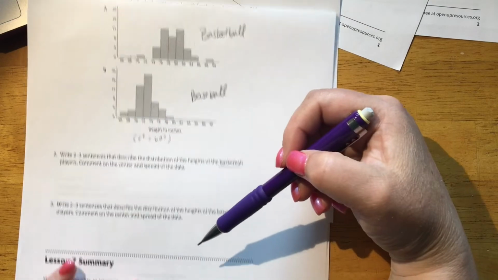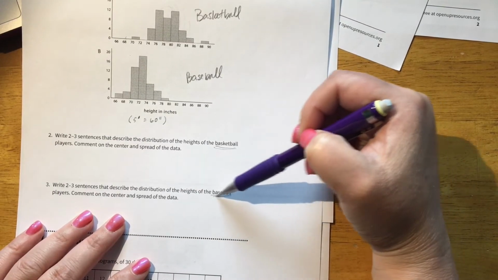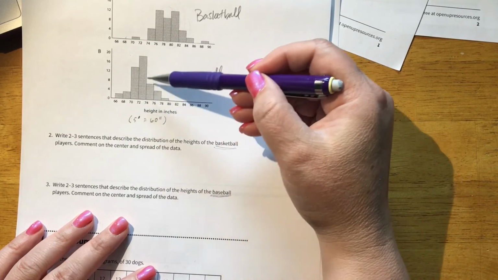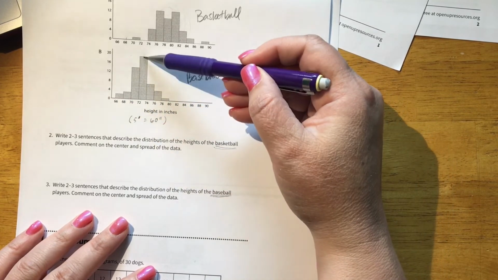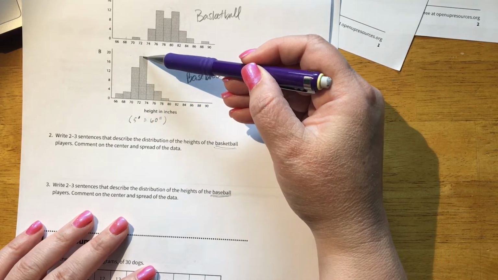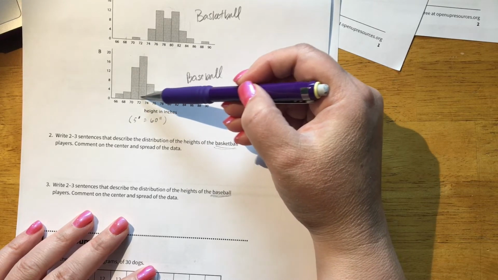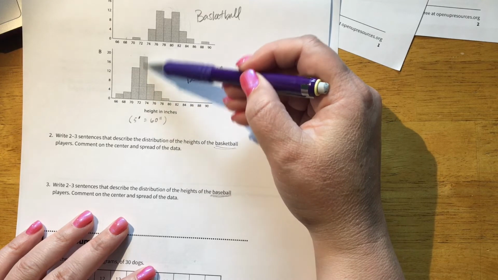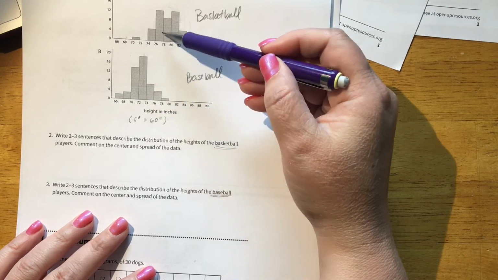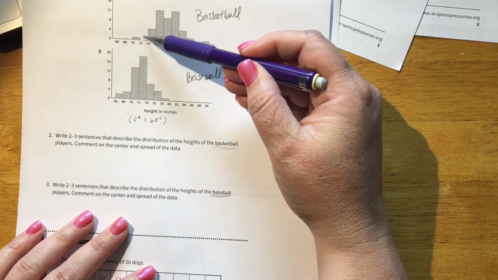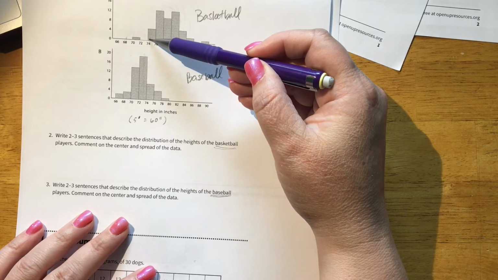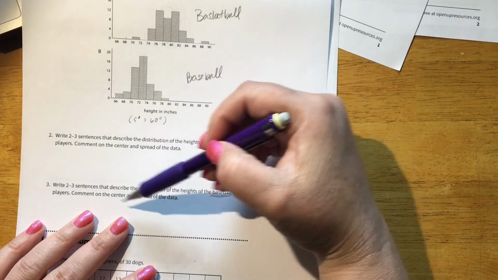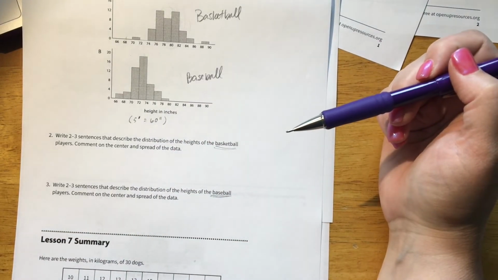And then number 3 asks the same thing, but this time for baseball. So if we're looking at the baseball players, look how the vast majority of those players are between 72 and 74 inches tall. So they're all right in the 6 foot range, aren't they? Where over here, very few of them were actually in the 6 foot range. Most of them are even taller than that, aren't they? So there's a lot of good sentences we can write for number 3.